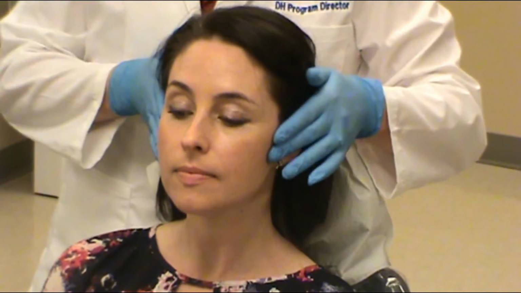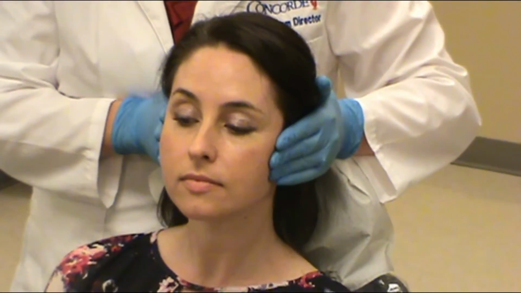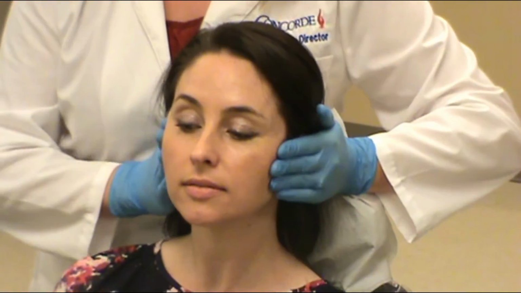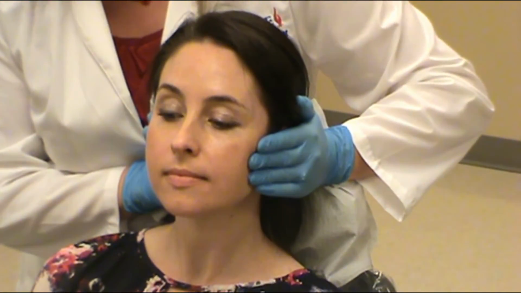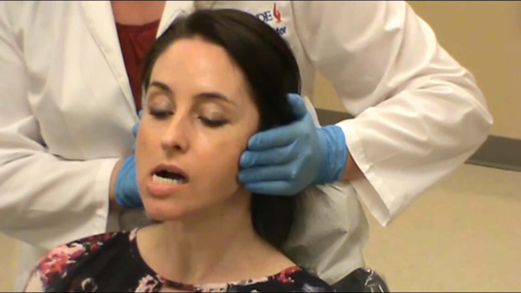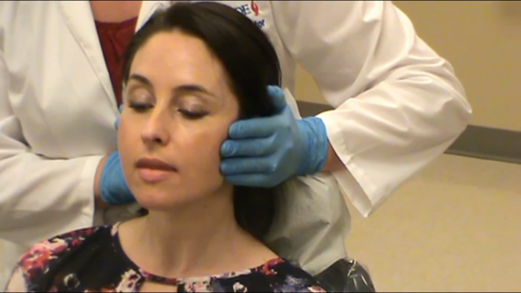So we're going to want to find where her TMJ is. So what I'm going to have you do, Miss Cruz, is go ahead and open and close for me. Yes, and I can feel that my fingers are right over that joint. So she opens and closes. Good. Now you're going to open and move your lower jaw side to side. Good, you guys, that's called lateral excursion. Go ahead and relax for me and move your lower jaw forward like a bulldog.